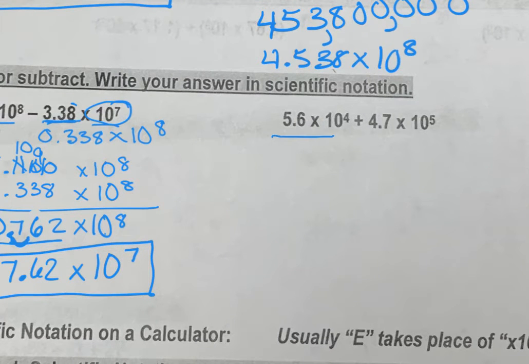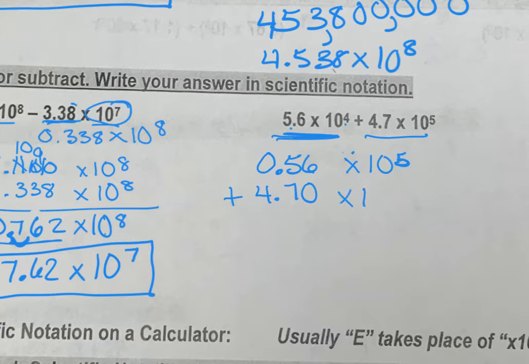So in the next one, we have two different bases, 10 to the 4th and 10 to the 5th. Which one do you want to switch? You should probably make this to the 5th, right? Otherwise, you're going to end up switching it again like we did on the last one. So if this is going to be one place bigger, this has to be smaller, so it becomes what? 0.56. Awesome. 0.56 times 10 to the 5th, excuse me, now I switched it, plus 4.7, I'm going to put a 0 here, times 10 to the 5th. So now our bases are the same. We can add them up.